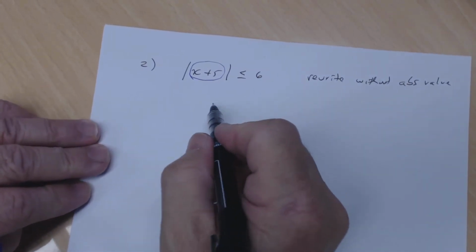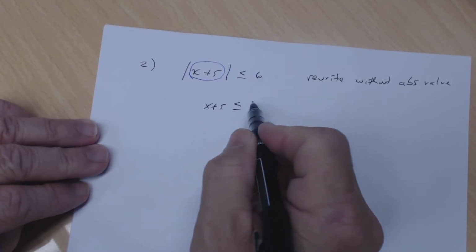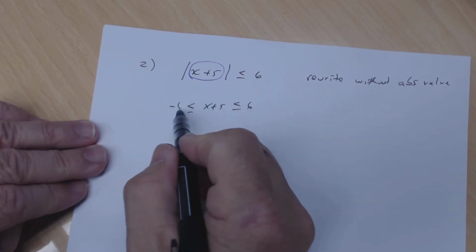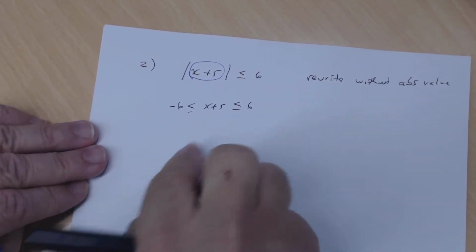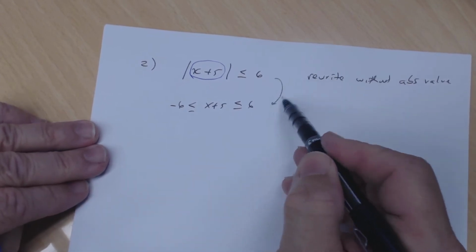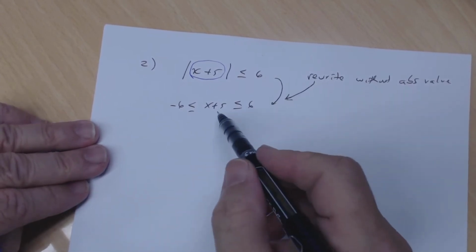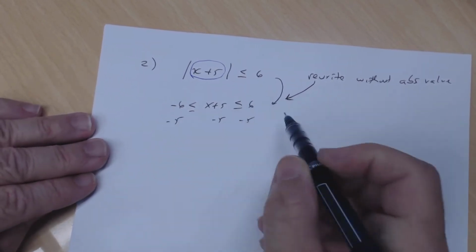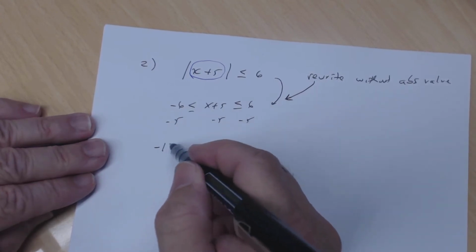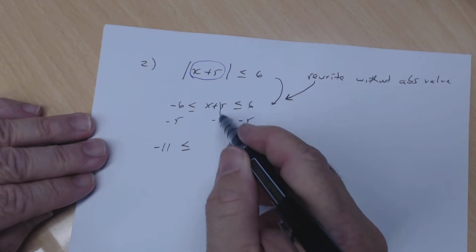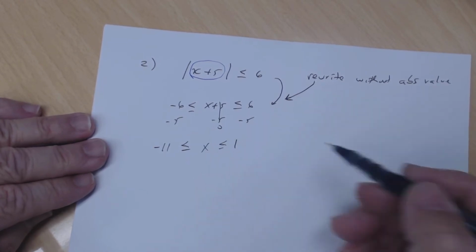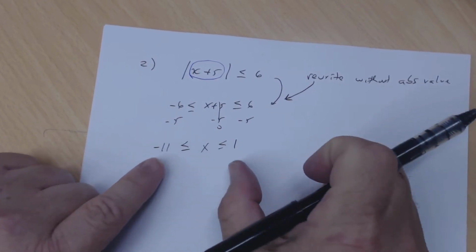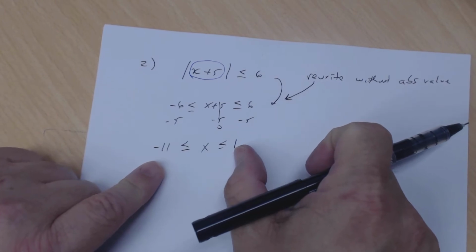Okay? So you're going to say x plus 5 has to be less than or equal to 6, and at the same time, it has to be bigger than or equal to, you take the opposite, negative 6. And so there's your compound statement. So you wrote it without absolute value bars. And then all you do is just get the variable x by itself in the middle. So you can subtract 5 from all parts. Negative 6 and a negative 5 is a negative 11. It's less than or equal to, combined like terms, that's x. It's less than or equal to 1. So your solutions are between negative 11 and 1, and including negative 11 and 1.